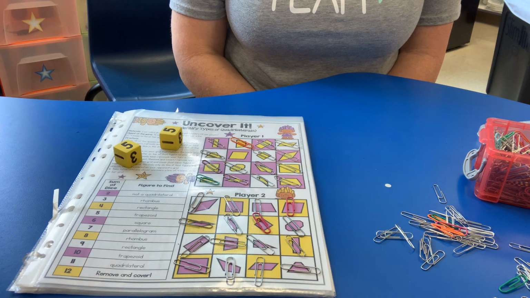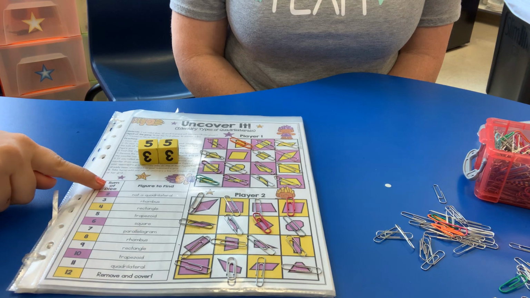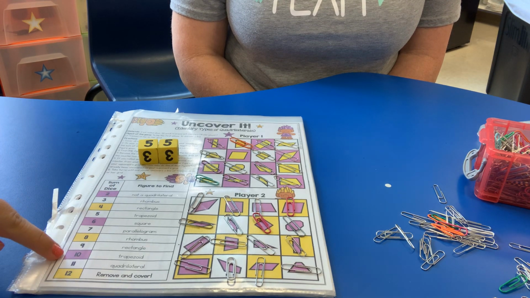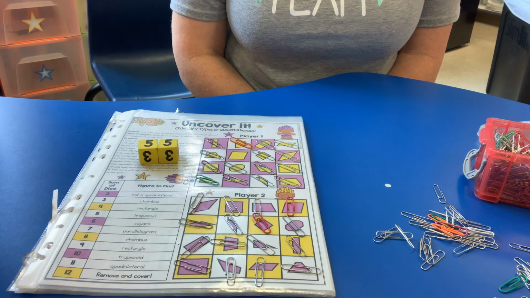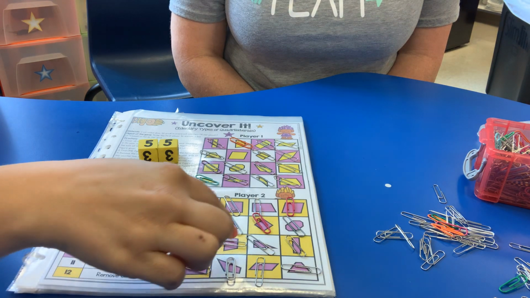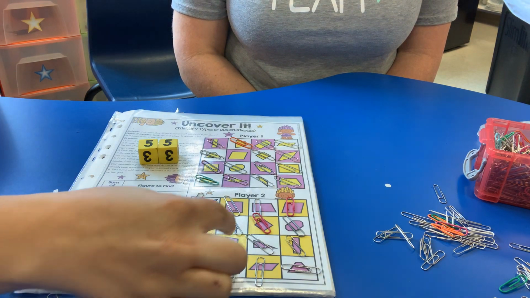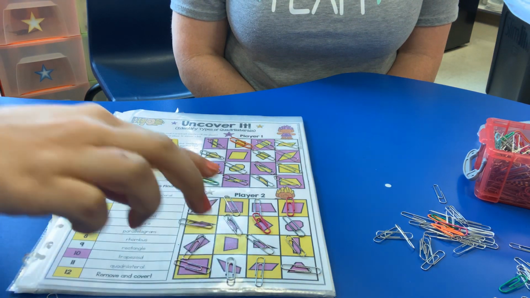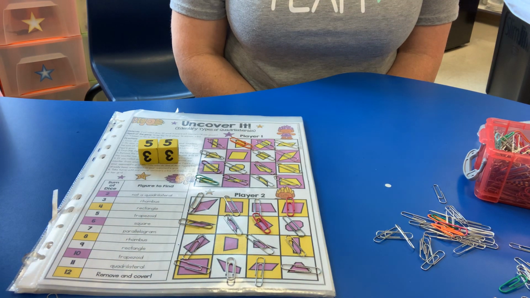So I'm going to roll the 2 dice, and I got 5 and 5, which is 10. So I'm going to come down to the side and find number 10, and I got a trapezoid. So in my spot, I'm going to look to find a trapezoid, and I see a trapezoid right here. So our trapezoid is going to have a set of parallel sides, and then you have 2 lines that kind of come up and connect those as diagonals.